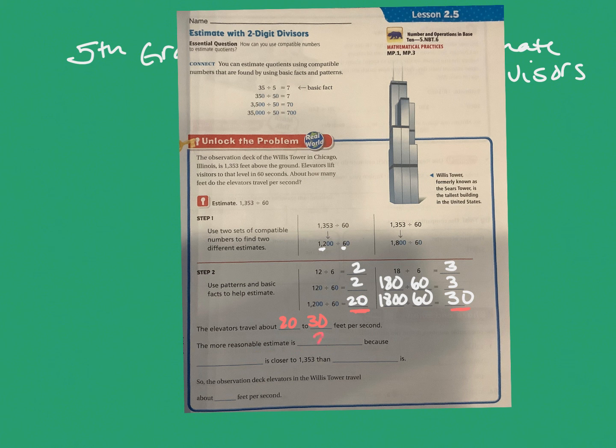That's what I was mentioning before, because 1,200 right here is closer to the 1,353 than 1,800 is. So it's going to be closer to 20 than 30, maybe like 23-ish. So the observation deck elevator in the Willis Tower travels about 20 feet per second, a little more than 20 feet per second.